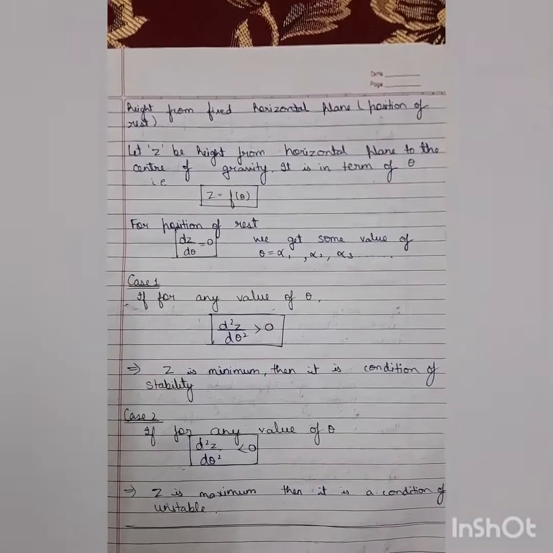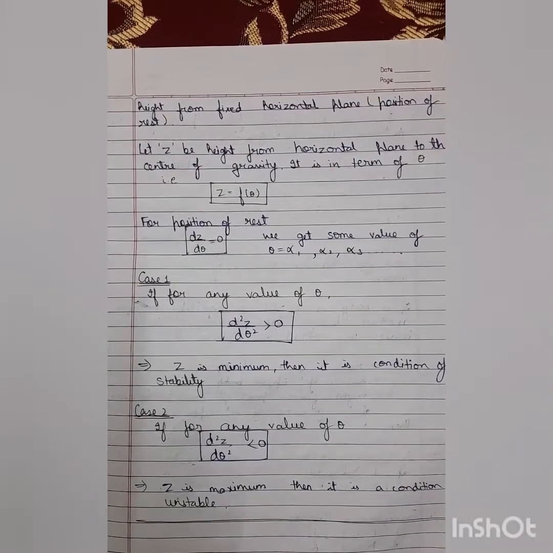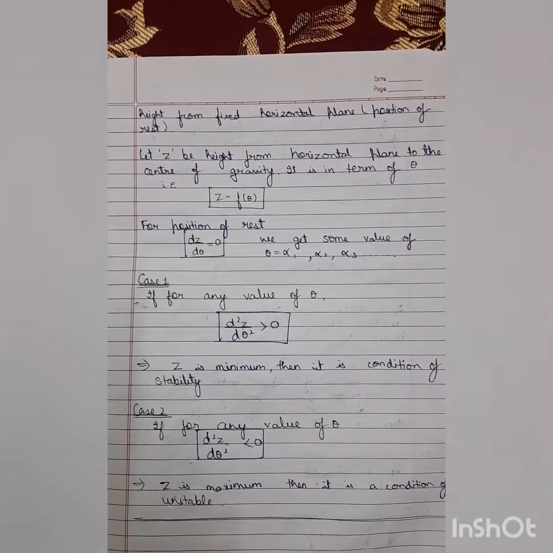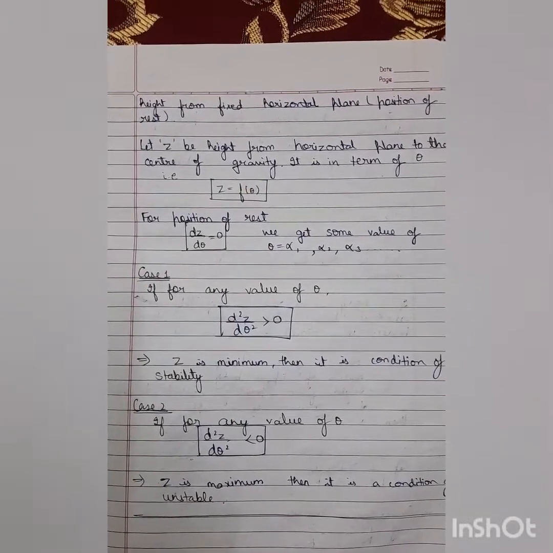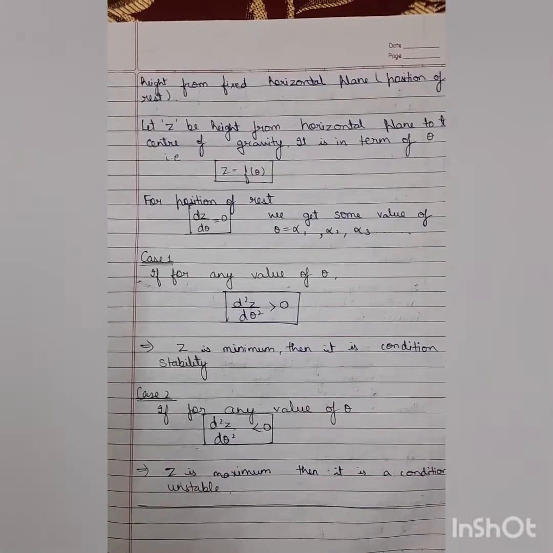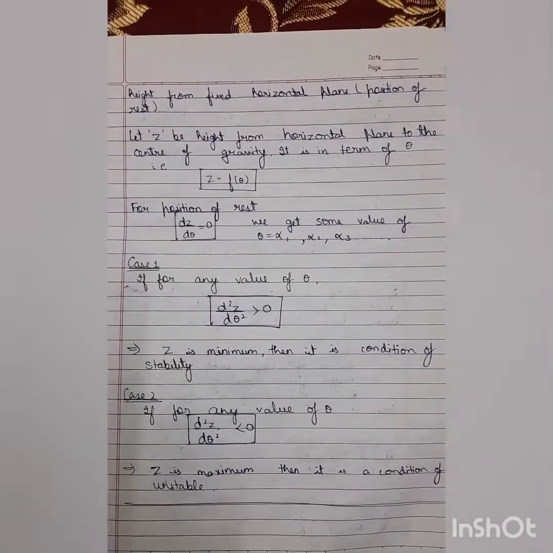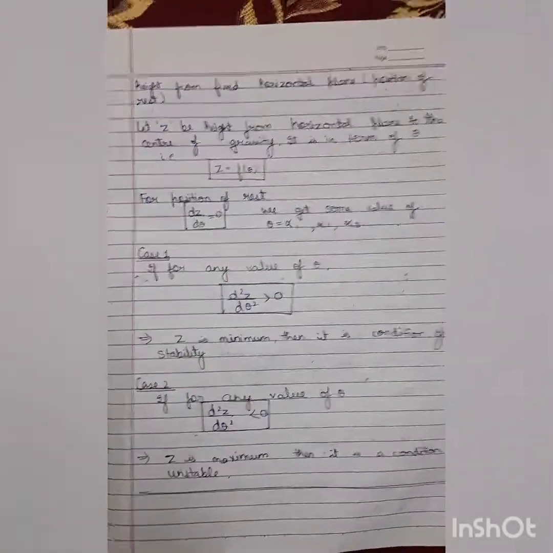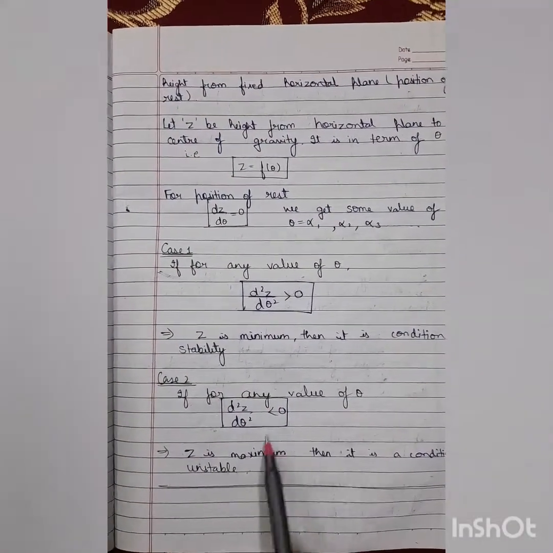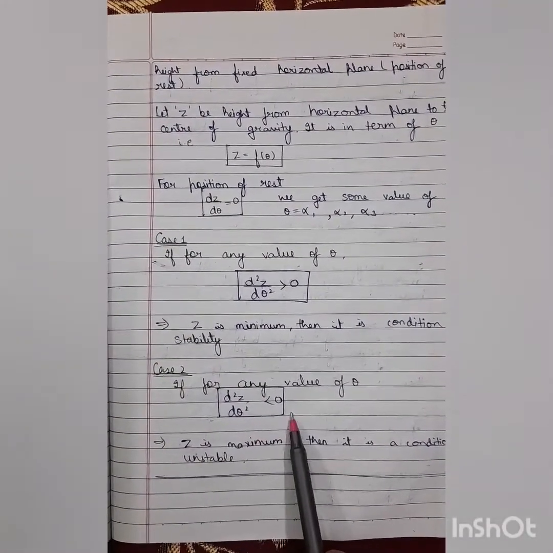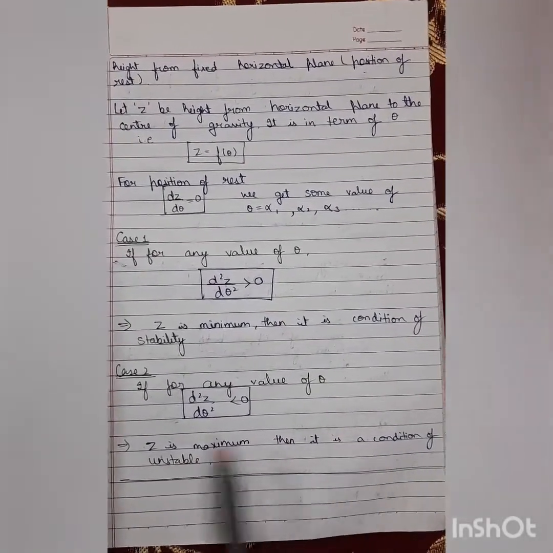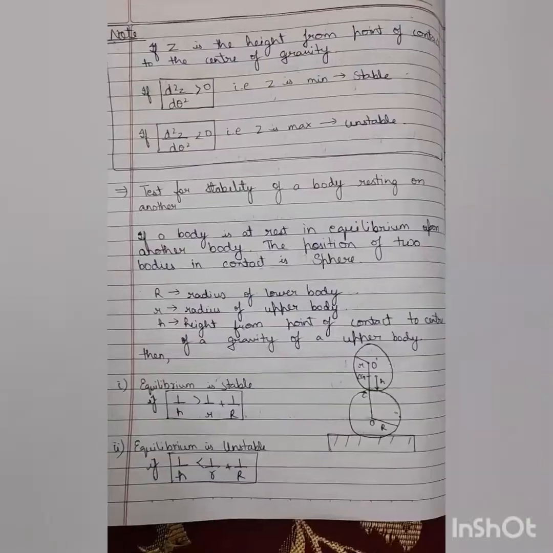For the position of rest, dz upon d theta is equal to 0. We get some values of theta equal to alpha 1, alpha 2 or alpha 3. Case 1: if for any value of theta, d2z upon d theta square is greater than 0, then z is minimum. Then it is a condition of stability. And in case 2, if for any value d2z upon d theta square is less than 0, z is maximum, that is, it is a condition of unstable equilibrium.